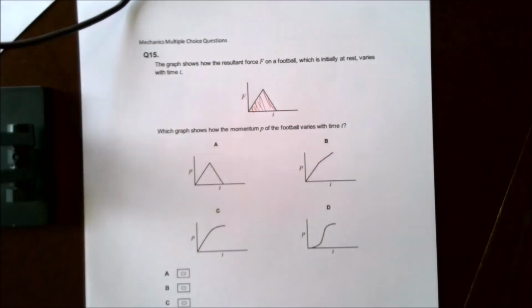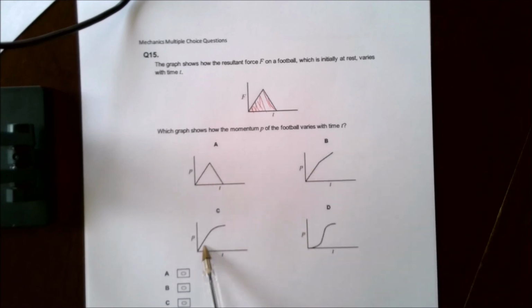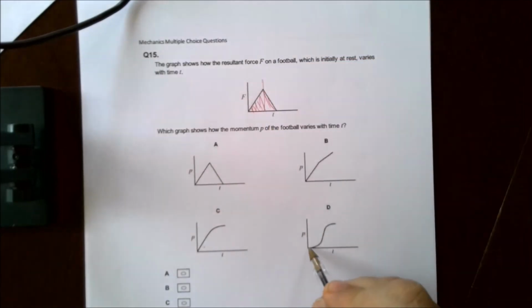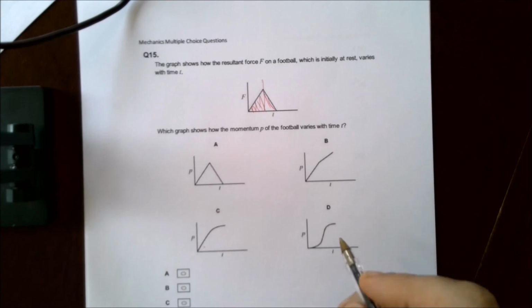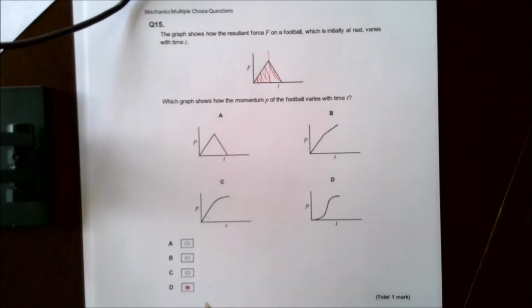Okay, it's not increasing at a constant rate like A or B or even C. So straight away, even if you go into there, you already know it's an increasing curve like D, and then it's decreasing. So the height of this graph is equal to the slope of this graph. So D, sorry, it's gone off the screen, D is the correct answer.